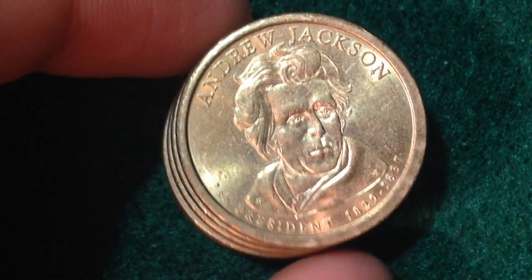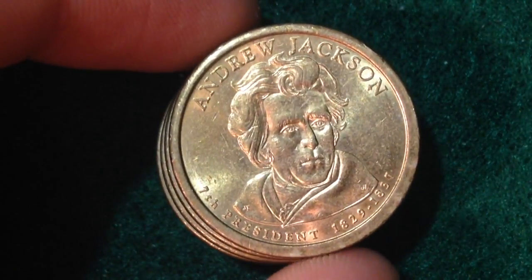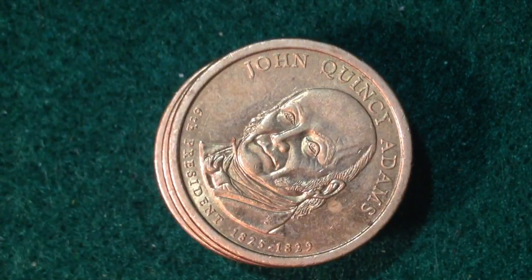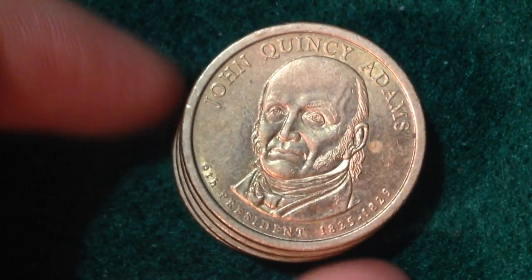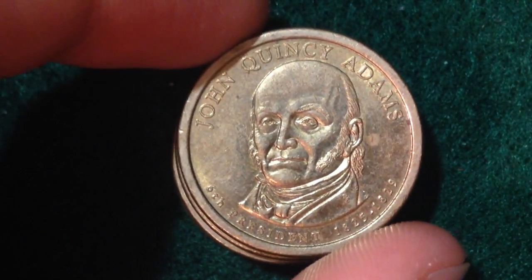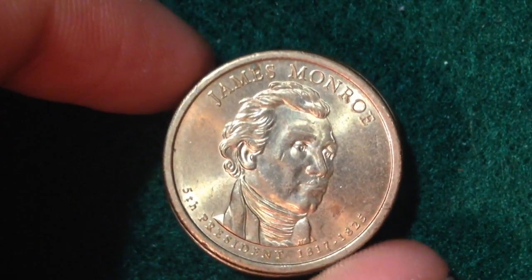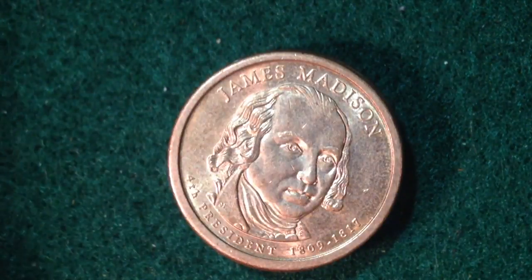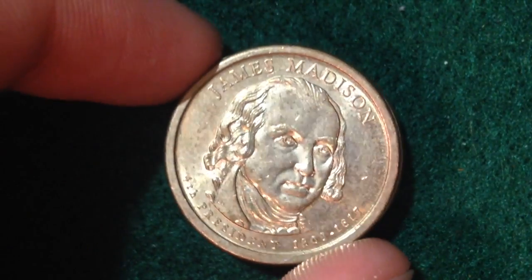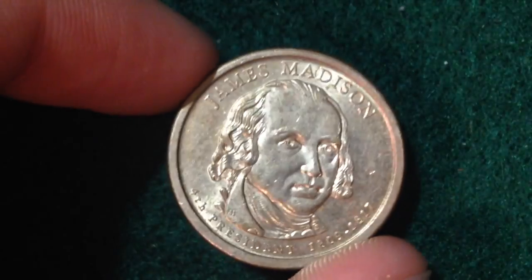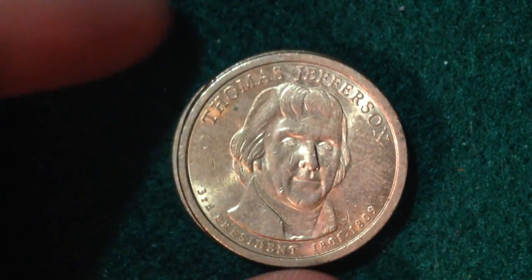So we've got Andrew Jackson right here, 7th president of the United States. Here we go, on to John Quincy Adams, 6th president of the United States. James Monroe, 5th president of the United States. James Madison, 4th president. Thomas Jefferson.